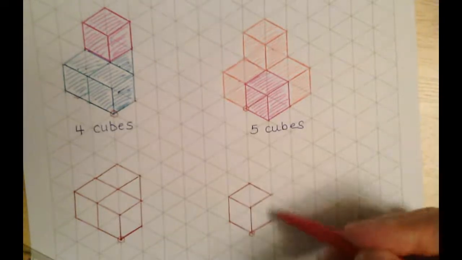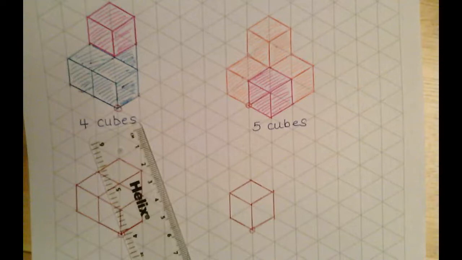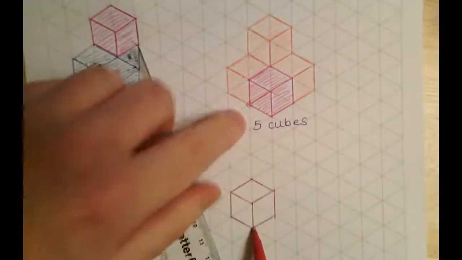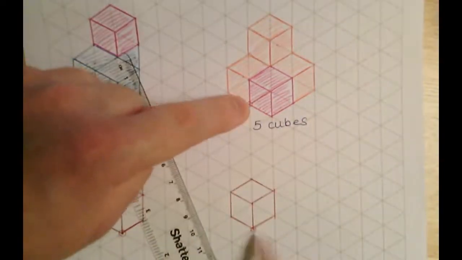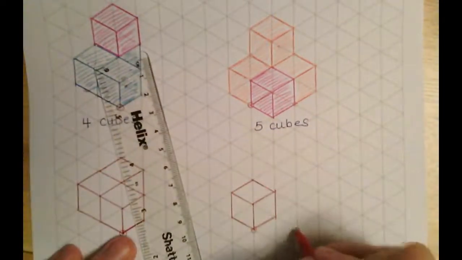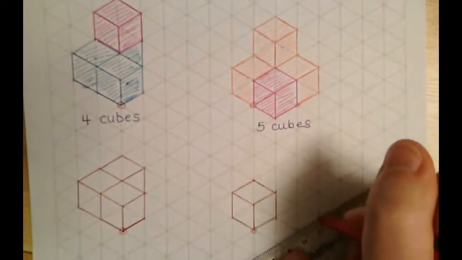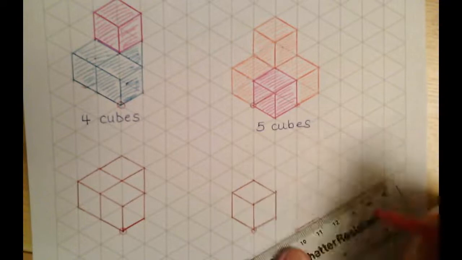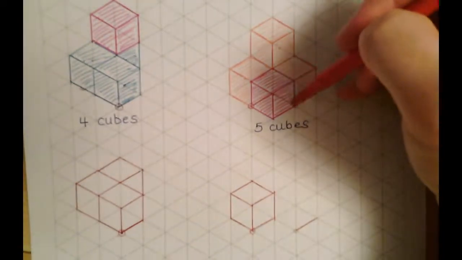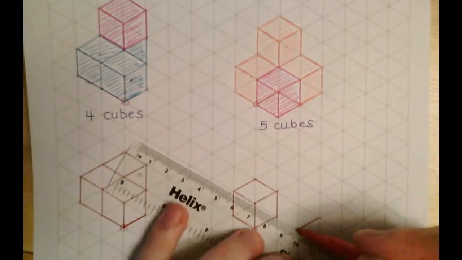And remember, this needs to be a full cube, so I know I must have a line there. Okay, so that point there corresponds to that point there. Well, this point here must be there. So, draw this bit first. Now again, the one that I can't see, which is there, so the bottom part of that cube must be there.